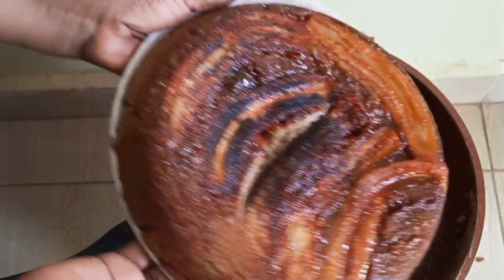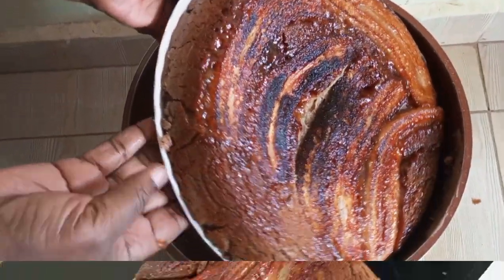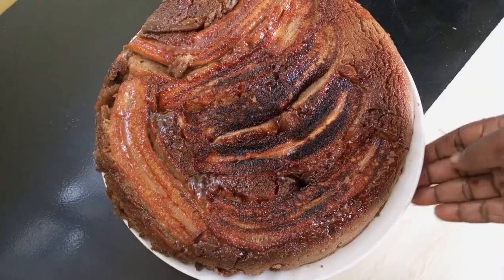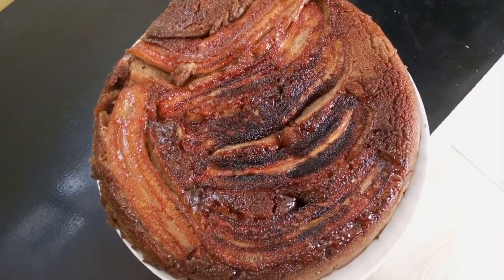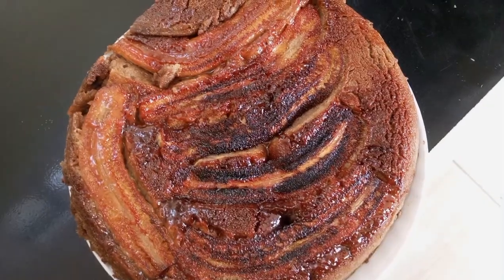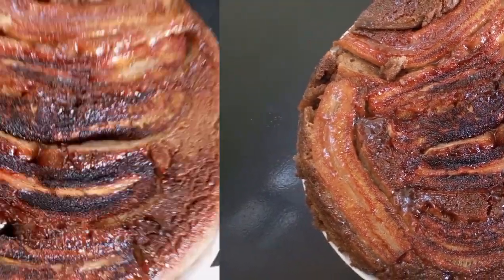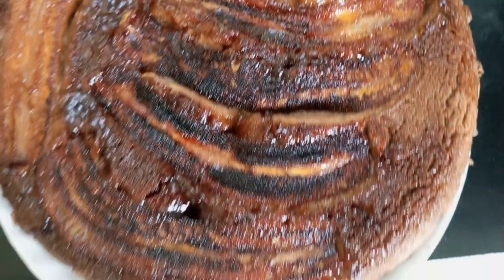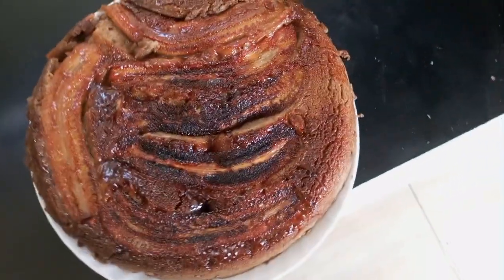Guys, just have a look at my cake. Oh, spongy cake. So guys, just have a look at this. This is my banana chocolate cake.